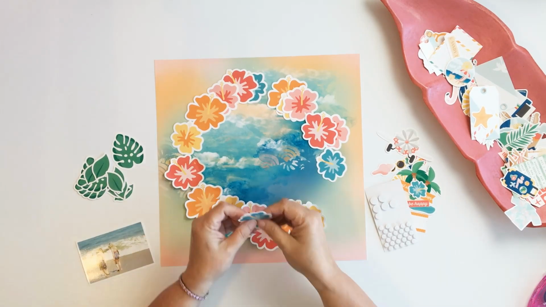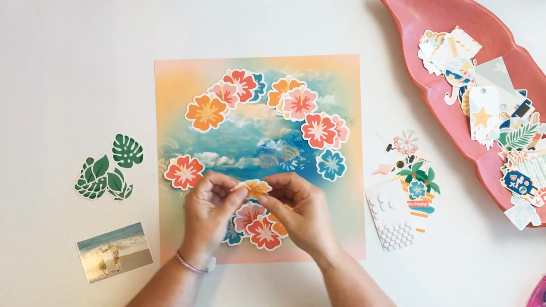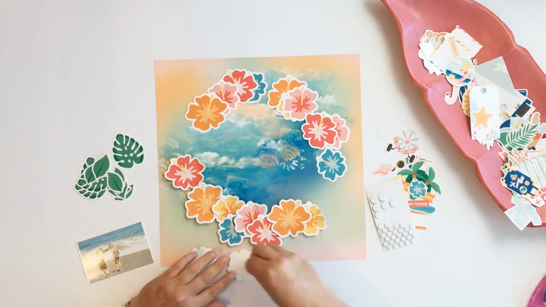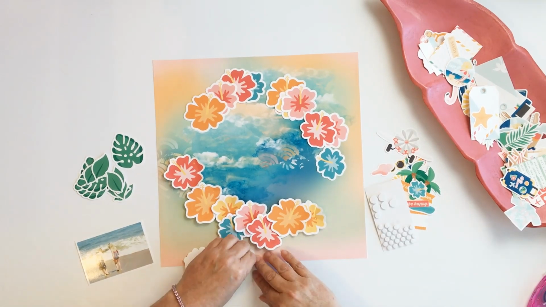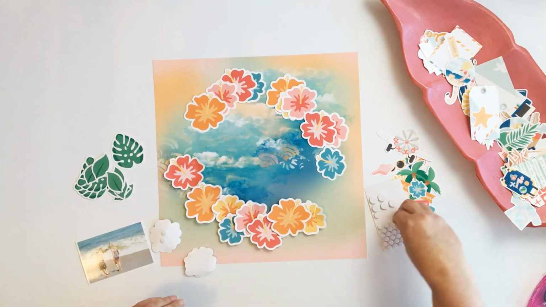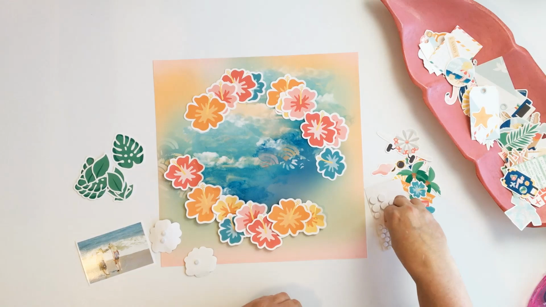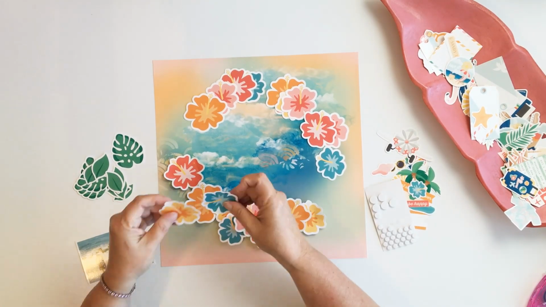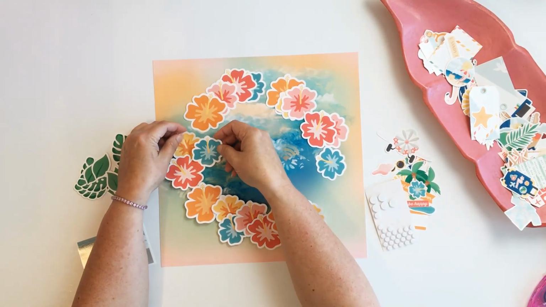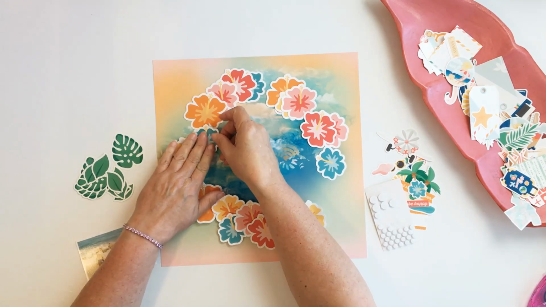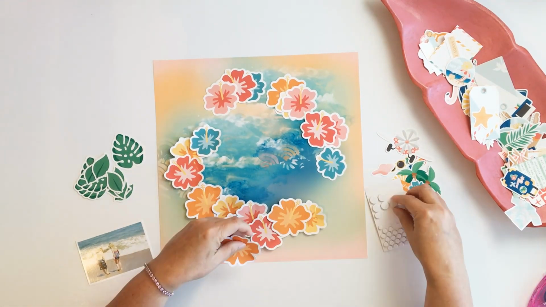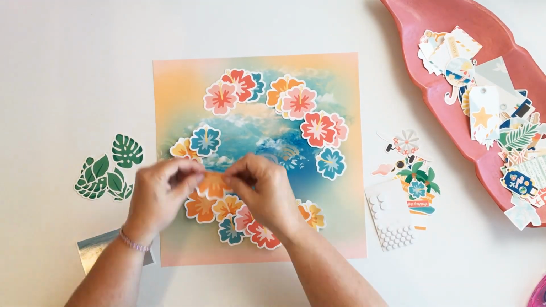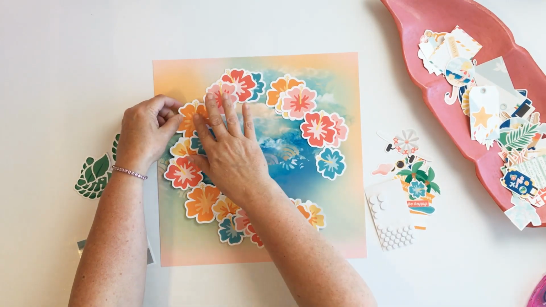Bring that in, use that eraser tool to blend those out and sort of let different colors of the cardstock show through behind the sky, and to blend that sky out a little bit. And it turned out gorgeous.